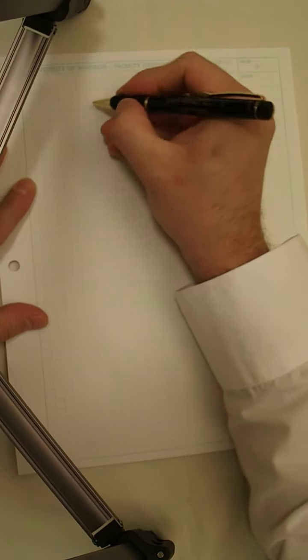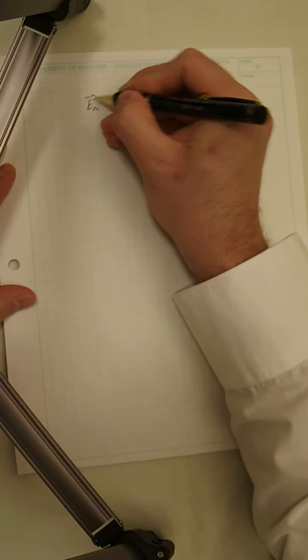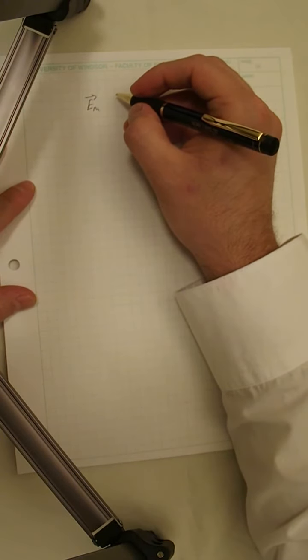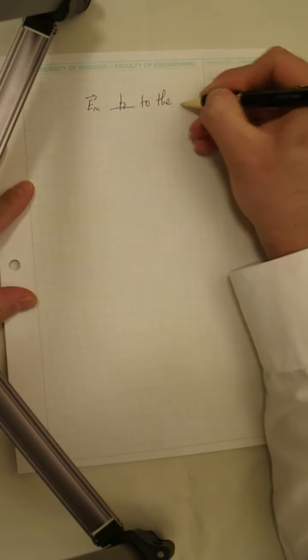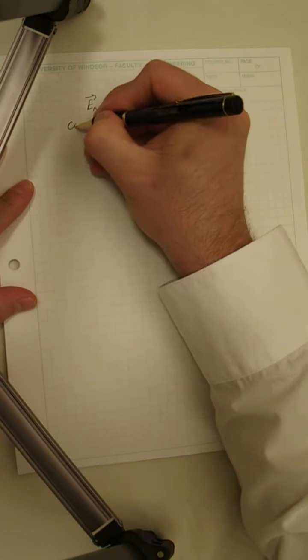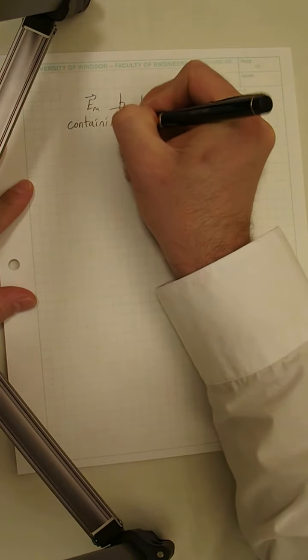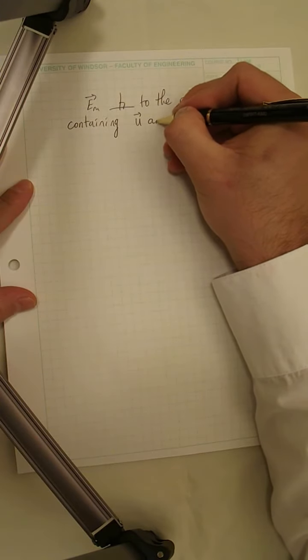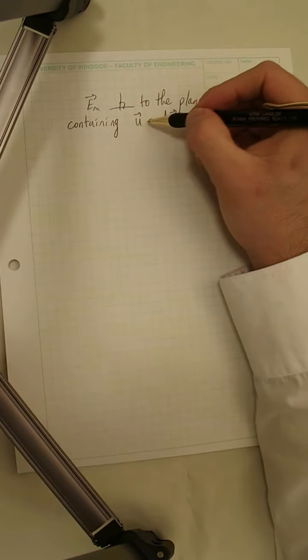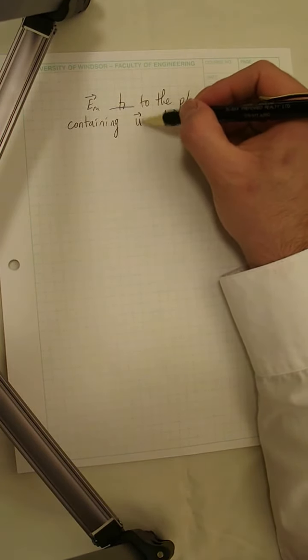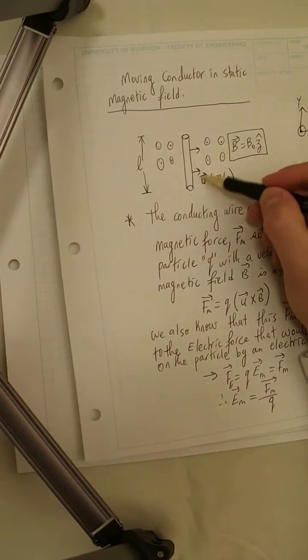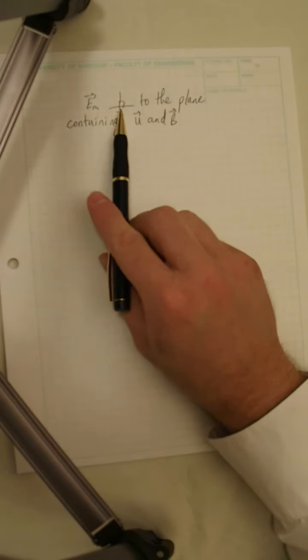What is important to note here is that the motional electric field is perpendicular to the plane containing u and B. u, which is obviously the direction of the velocity with its magnitude, where the wire is moving from this diagram, and the magnetic field. So the motional electric field is perpendicular to the plane containing these two vectors.